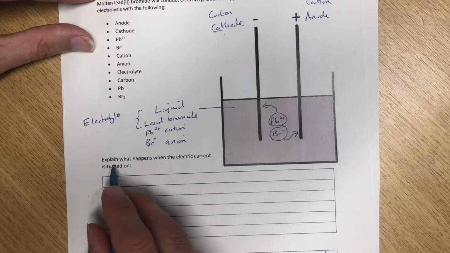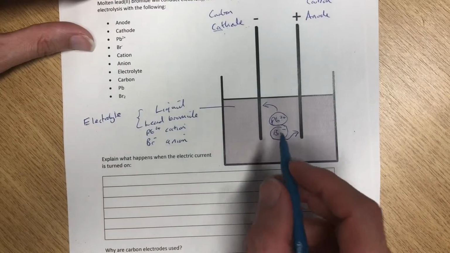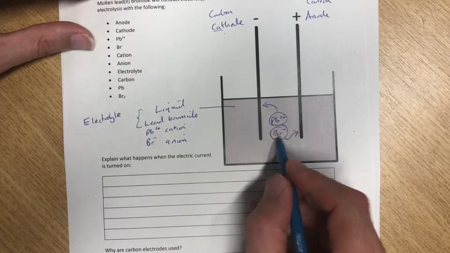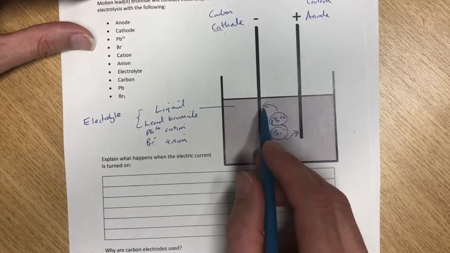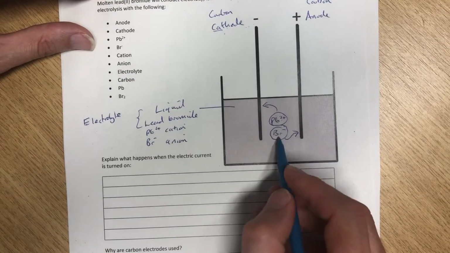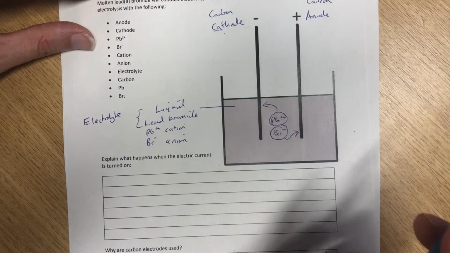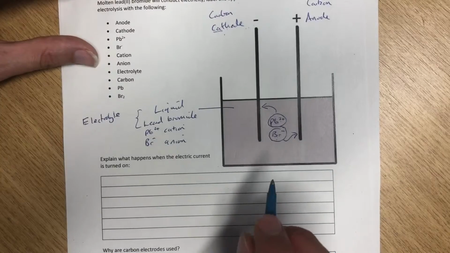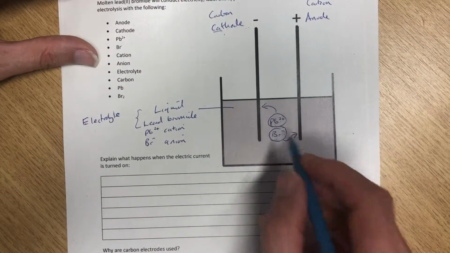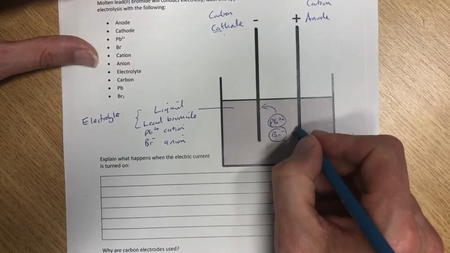So back to this question here. What happens when the electric current is turned on? Well, when the electric current is turned on, the bromide ion is attracted to the positive electrode, and the lead ion is attracted to the negative electrode. When they touch those electrodes, the ion turns back into the element. So the bromide ion touches the electrode and immediately forms bromine.